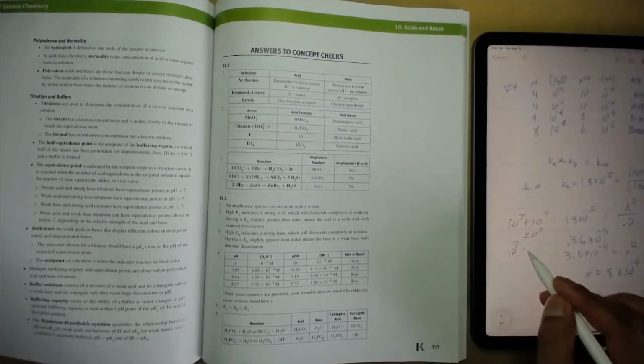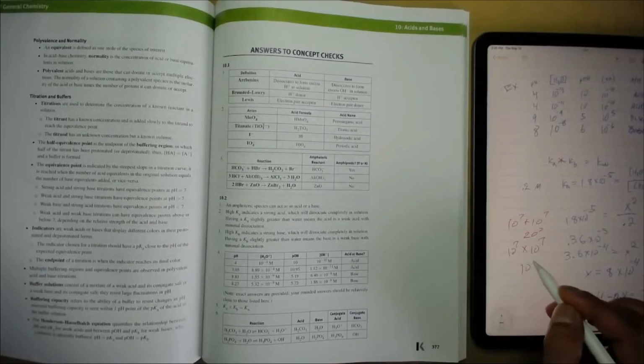Because 10 to the 7th plus 10 to the 7th is just 20 to the 7th. But what we're doing is 10 to the 7th times 10 to the 7th. That's 10 to the 14th. That's what we're going for.